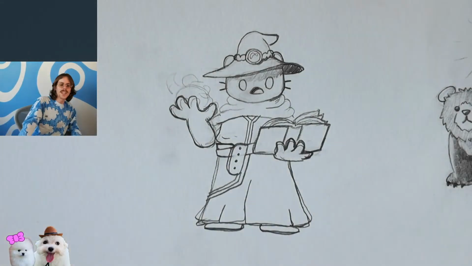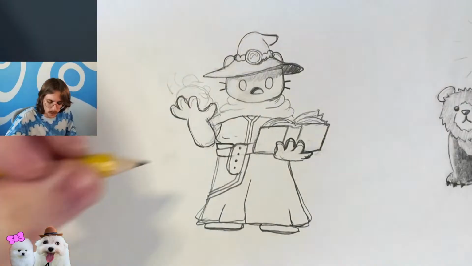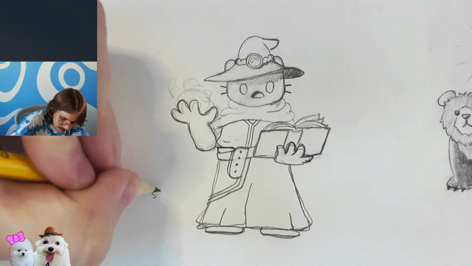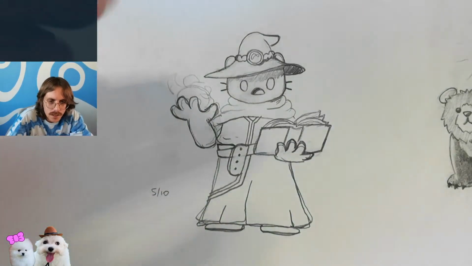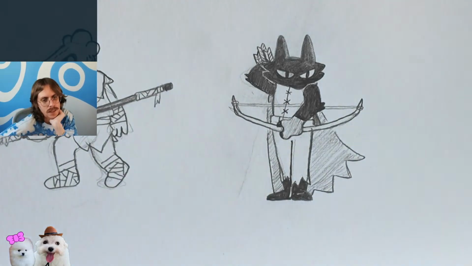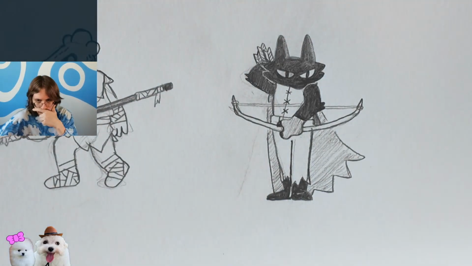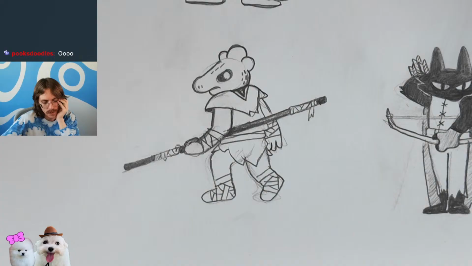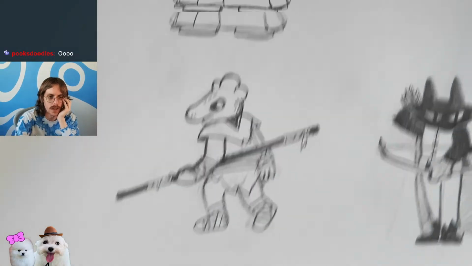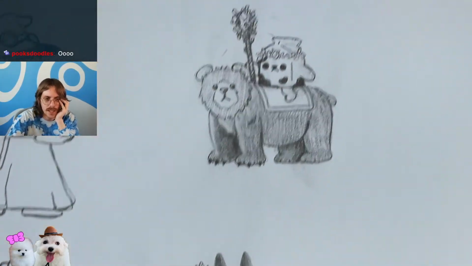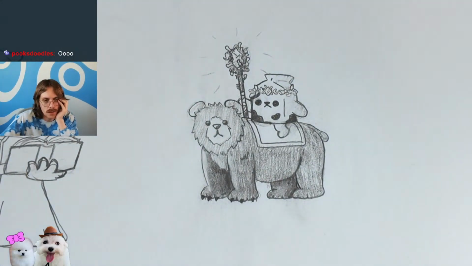All right, Wizard Blue Cat. He gets like a 5 out of 10. He's all right. Kira, I like. Artie is a step in the right direction. Actually, Blue Cat's a little bit better than I thought. Basically, Artie and Blue Cat are a step in the right direction, but then I think Druid Chugs is perfect.